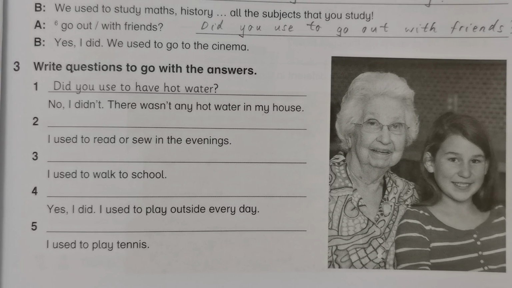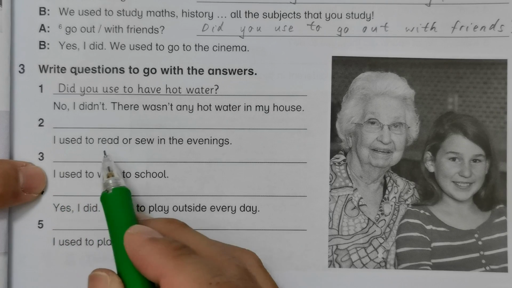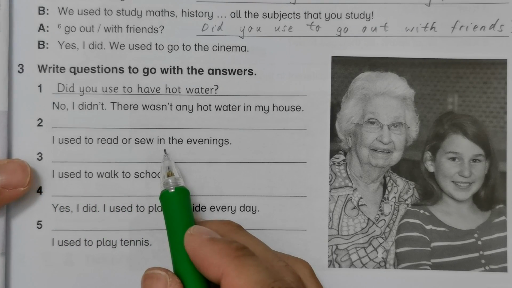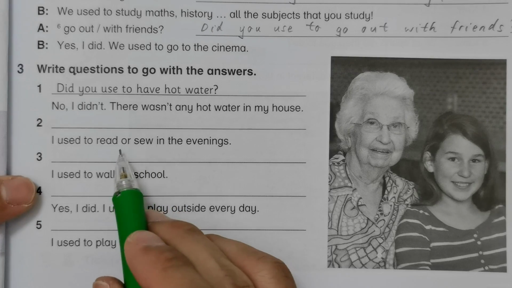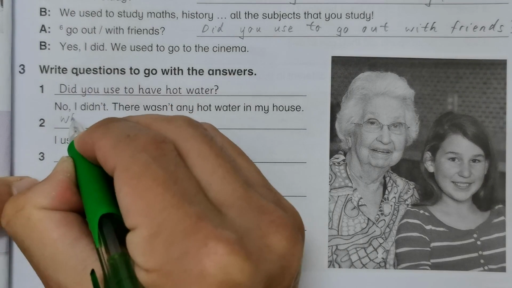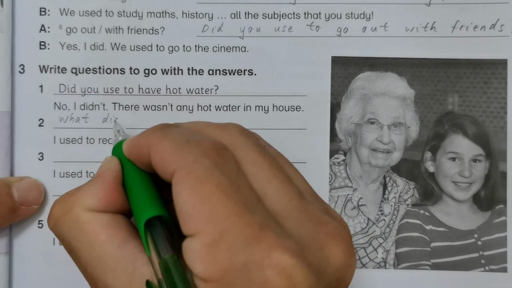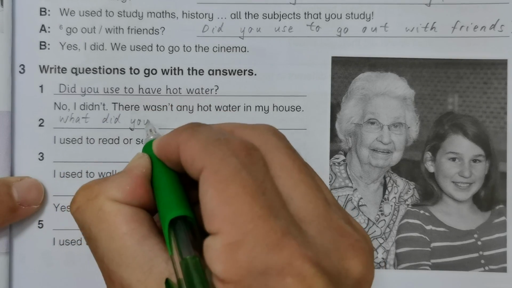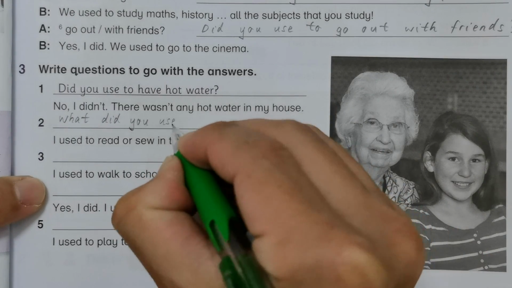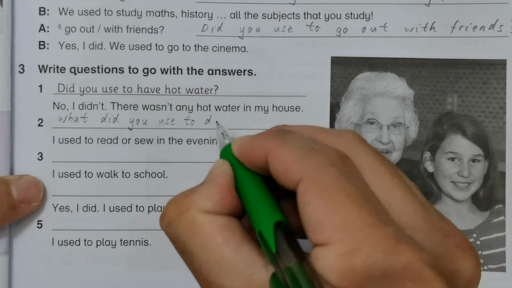And then number 2. So if you notice carefully, this one, I used to read or sew in the evenings. So this one should be replaced by what did you used to? And then we have our verb here, do.